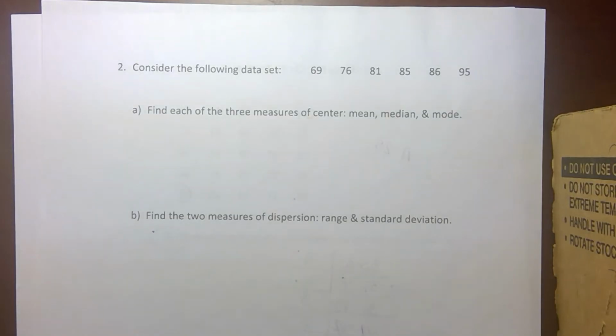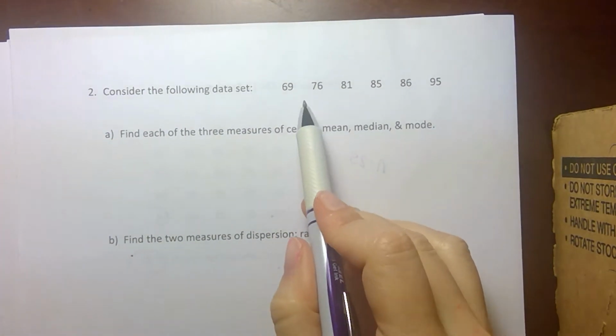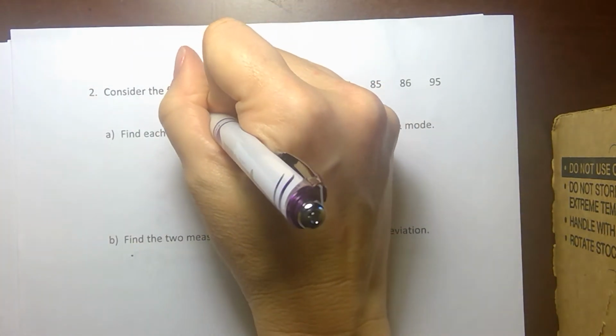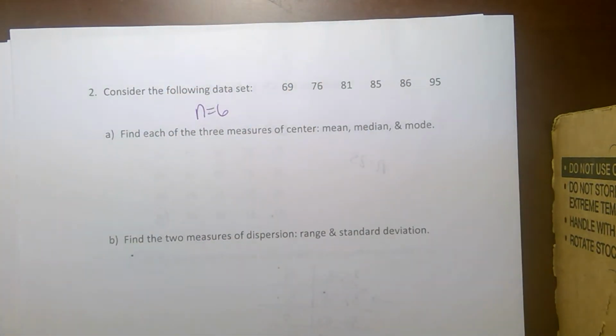On the back, it says to consider the following data set. Let's consider it by first seeing how many data points we have. We've got 1, 2, 3, 4, 5, 6, so N is 6. Then we're told to find 3 measures of center. What measure of center is missing? Well, I wasn't asked for mid-range. I was just asked for mean, median, and mode.